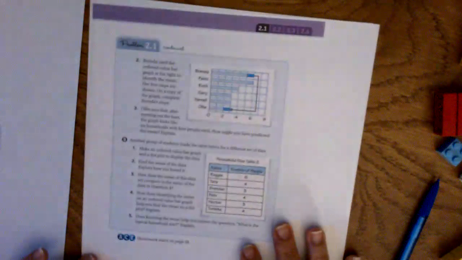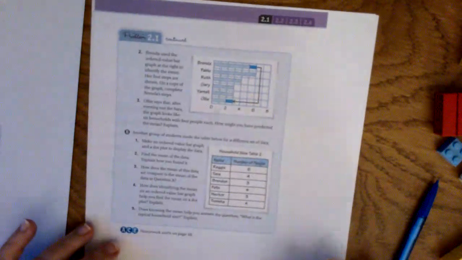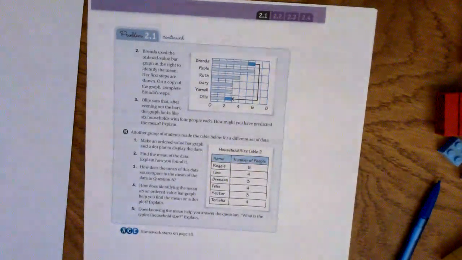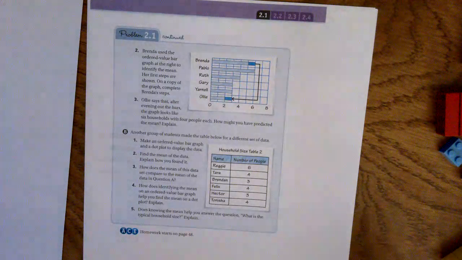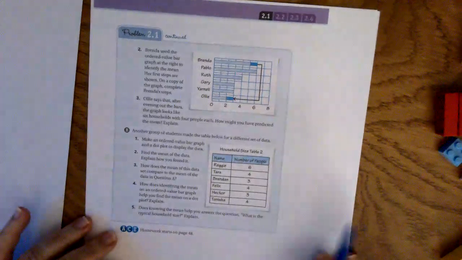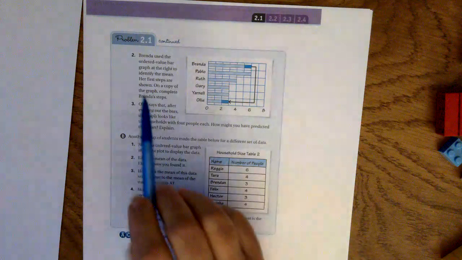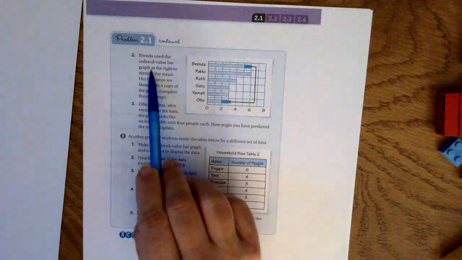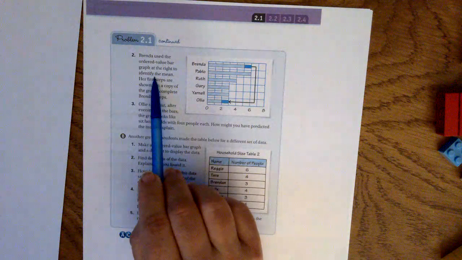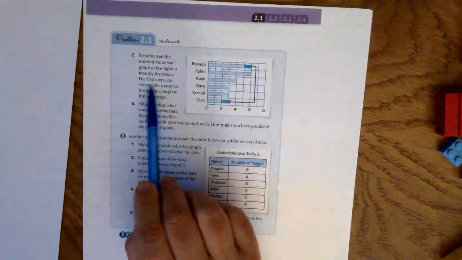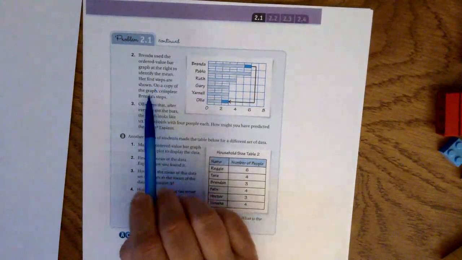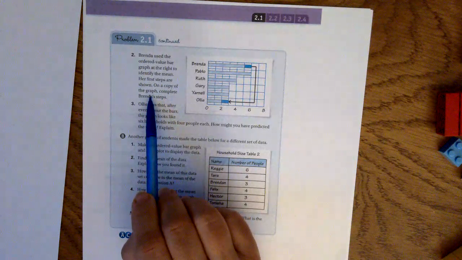Okay, let's go on to the next page. And we're looking now at A2. Okay, so now we're going to see how we can use this to help us find the mean. Again, sometimes we're given visuals, and we could use these visuals instead of doing things numerically. So Brenda used the ordered value bar graph at the right to identify the mean. Her first steps are shown on a copy of the graph, which you have in your workbook.